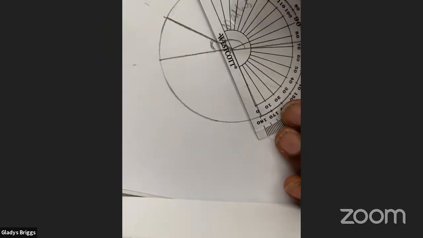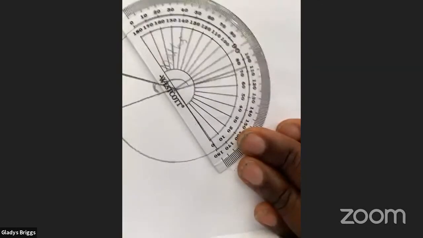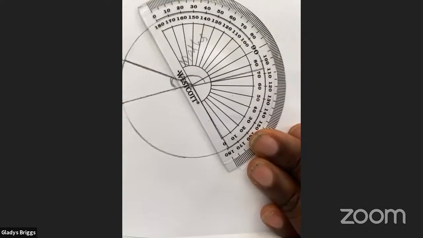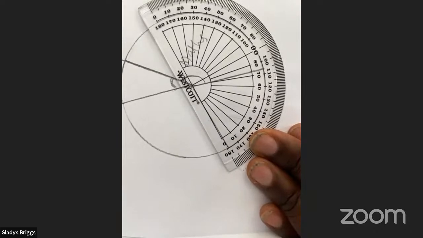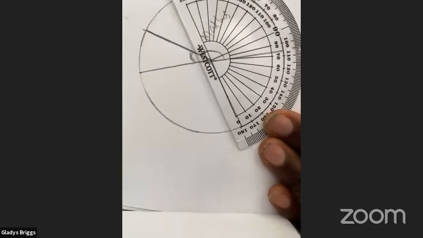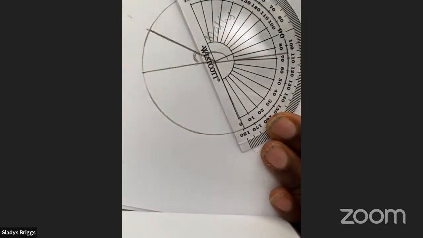I think that was 72. And if you check now, you'll see that this is 70. So I'm within the error or the margin of error. Let me show you that nicely. Yeah, so that's 70, about 72. So that's how you do it.